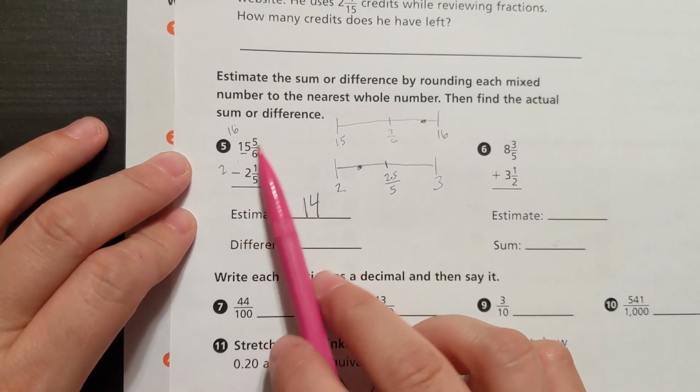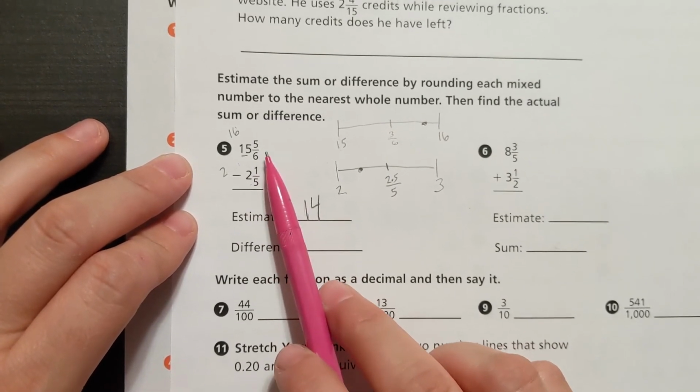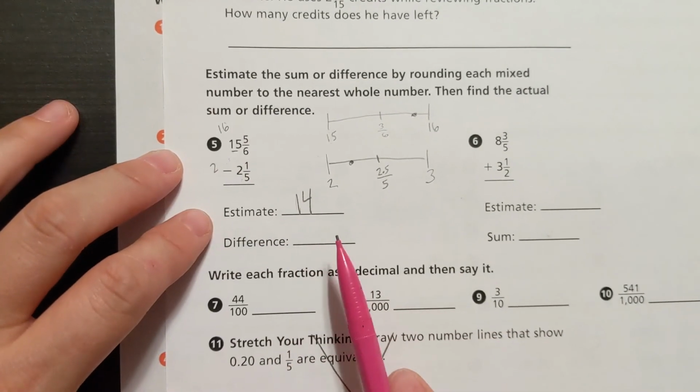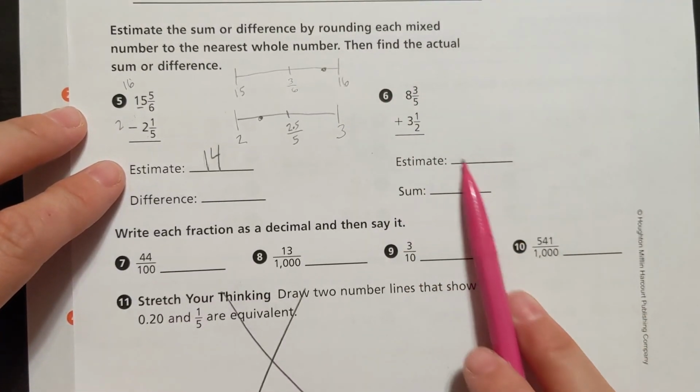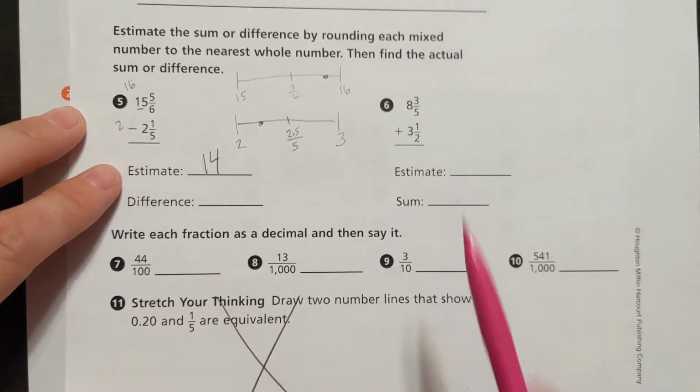And now I actually have to go back and do the subtraction, the real math, changing the denominators and everything to find the difference. So you have to do that. And you'll also have to find the estimate and the sum, which means you're adding here, on number 6.